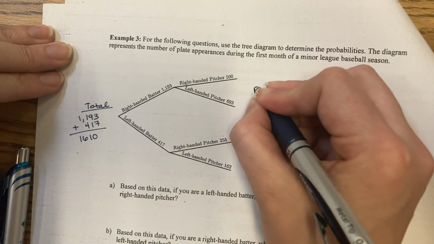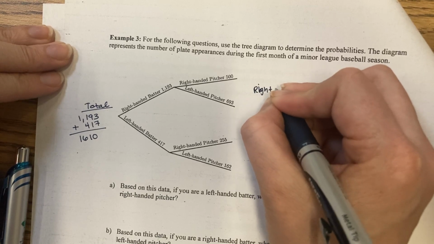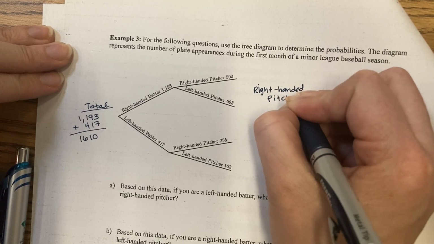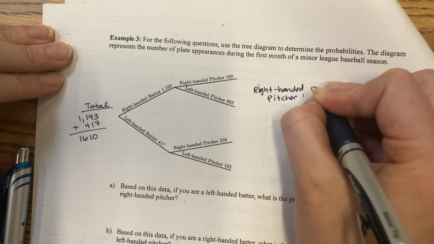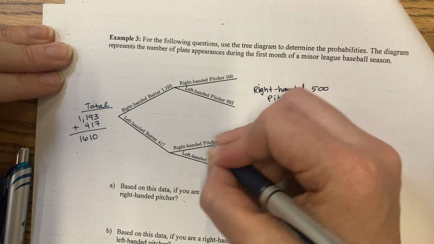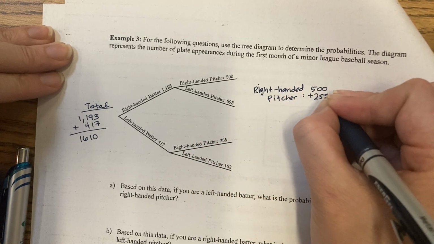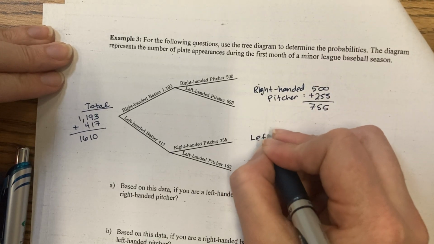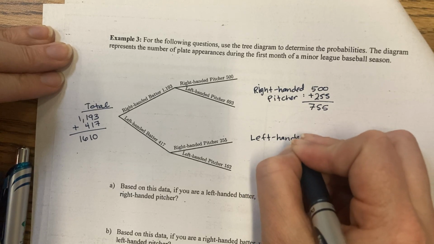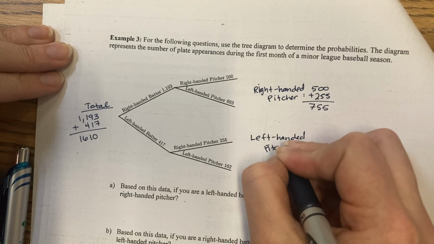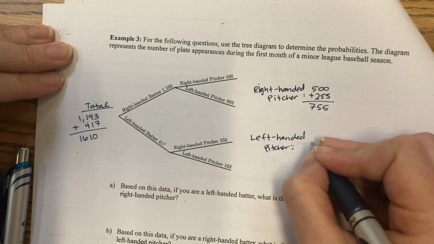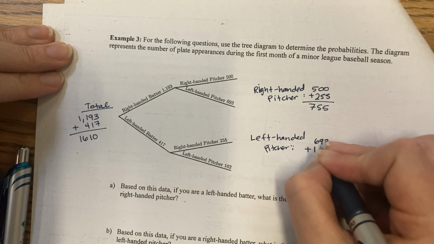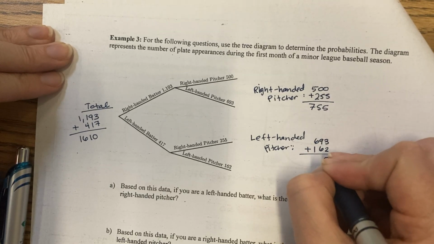When I want right-handed pitcher, it'd be 500 plus 255. When I want left-handed pitcher, it'll be 693 plus 162.